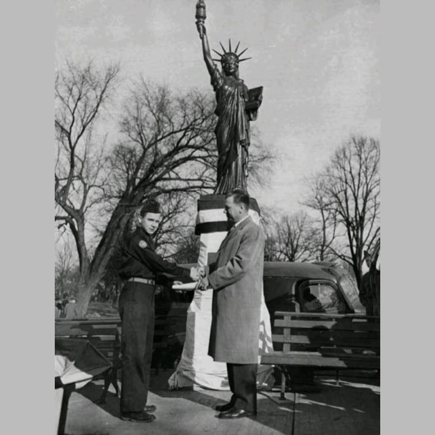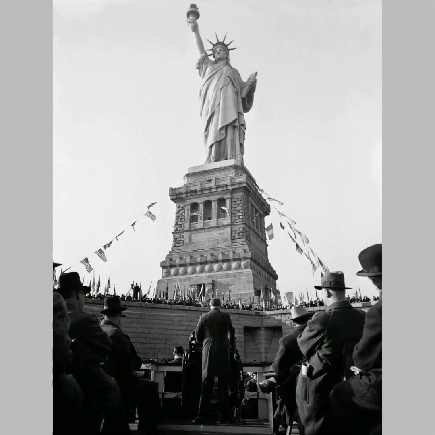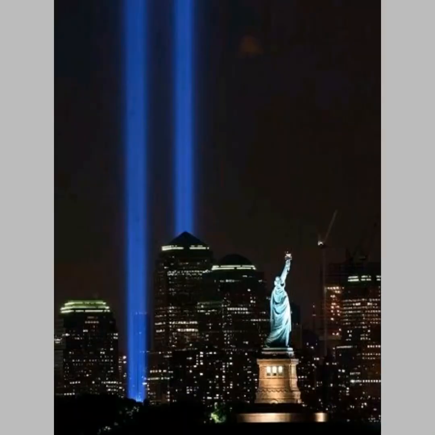The pedestal was completed in April 1886, and on October 28th of 1886, U.S. President Grover Cleveland oversaw the dedication of the statue in front of thousands of spectators.